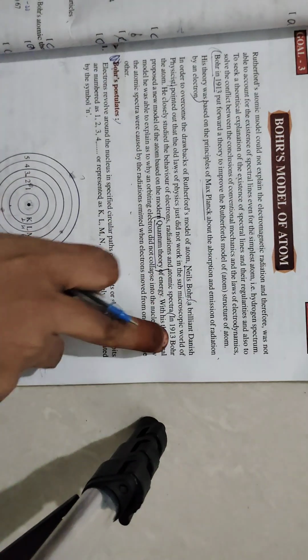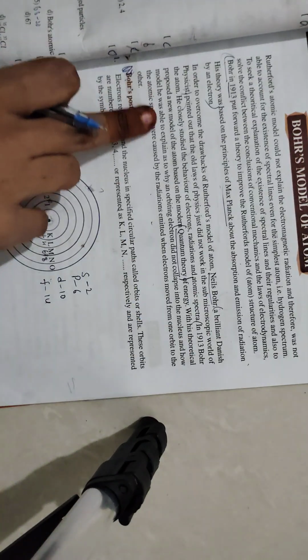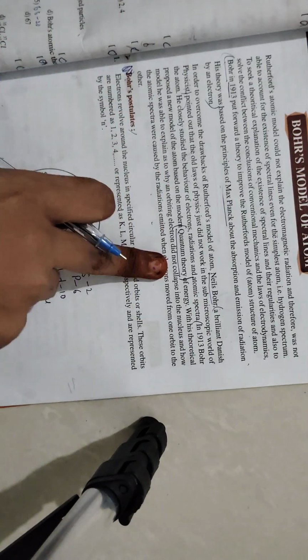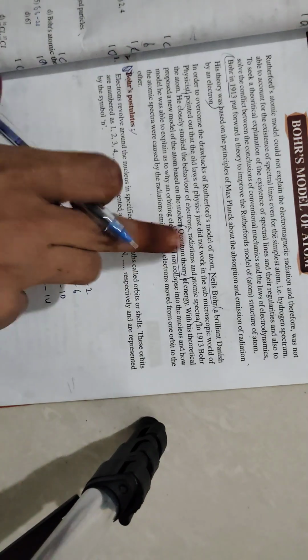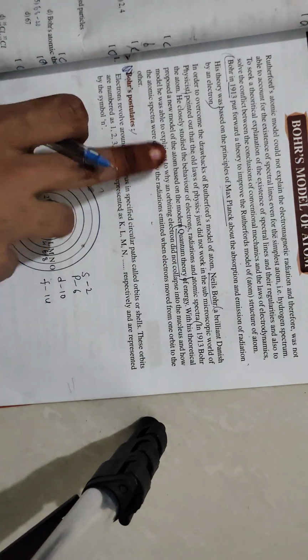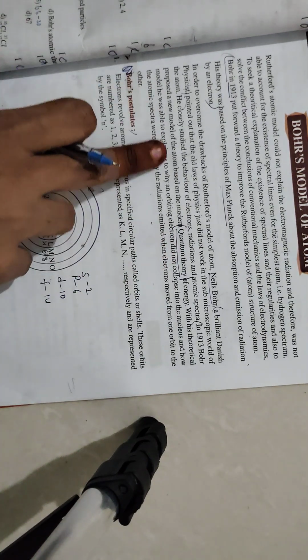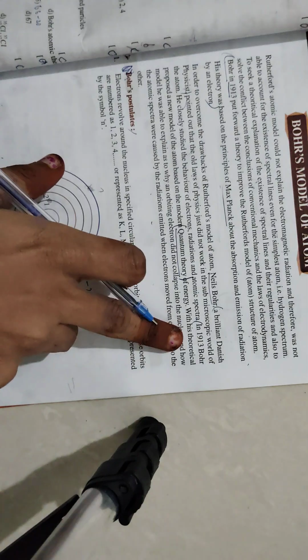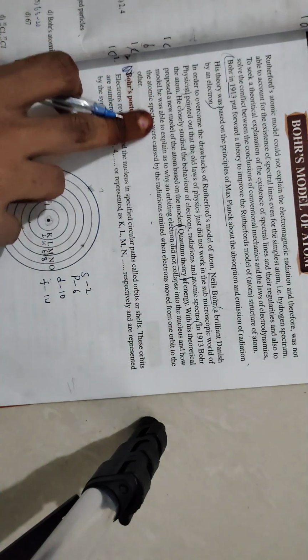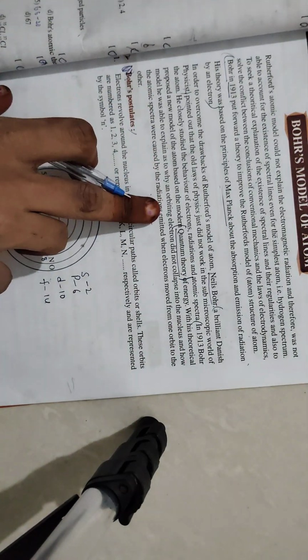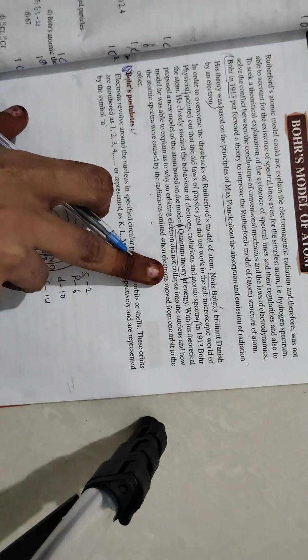When he made his discovery in 1913, he proposed a new model of the atom based on modern quantum theory. What theory did he use? Quantum theory. And what did he propose? A new model. With this theoretical model, he was able to explain why the orbiting electrons, which are revolving, did not collapse into the nucleus.